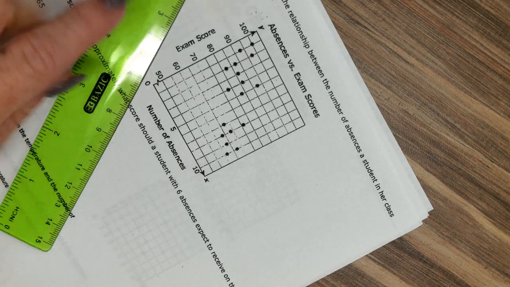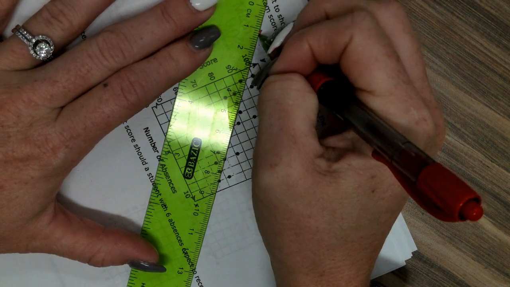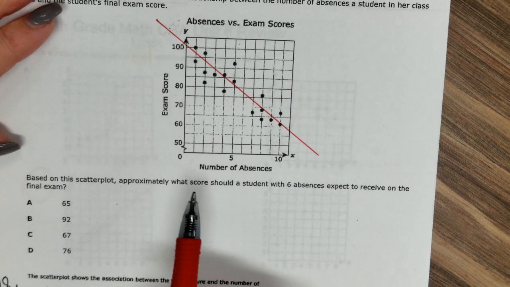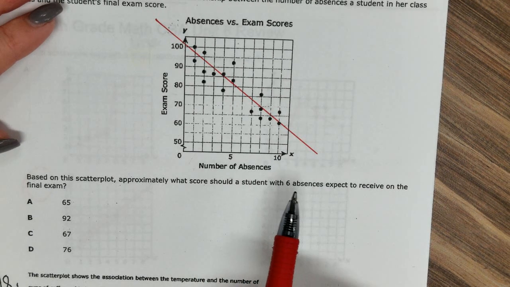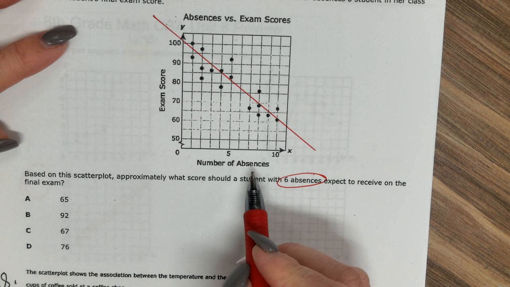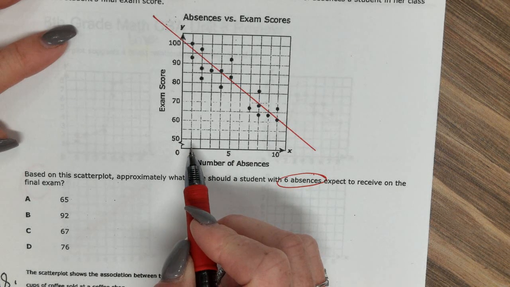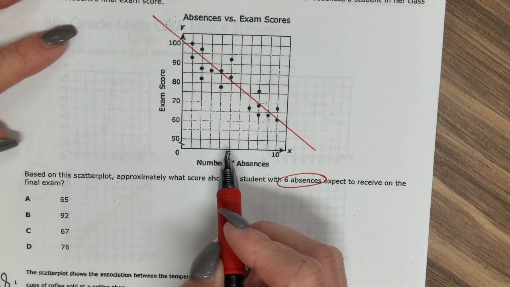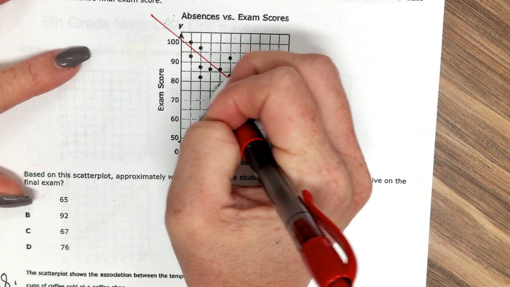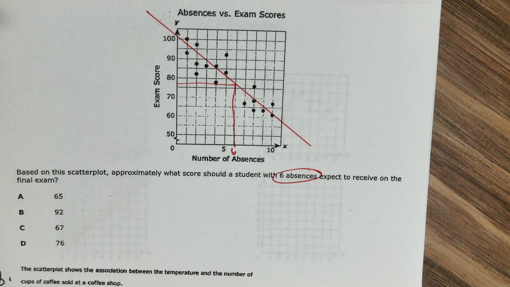All right, I need a trend line over here. It'd be so much easier if they would draw the trend lines for y'all. All right, approximately what score should a student with 6 absences? Where's absences? On the x-axis. So if this is 0 and this is 5, what would this be? 1, 2, 3, 4, 5. Here would be 6. So I go up and over, and I'm between 75 and 80. So about 76.